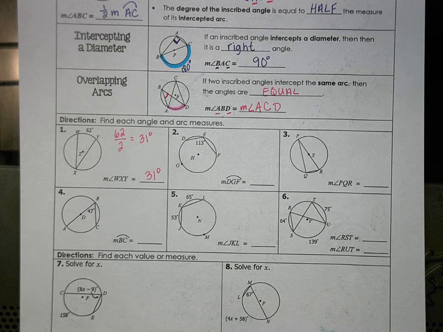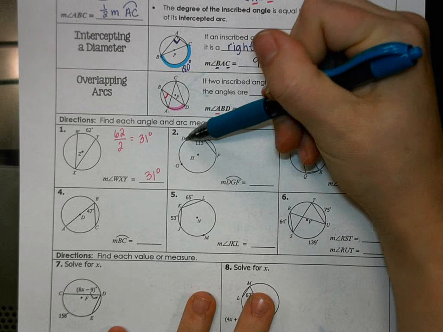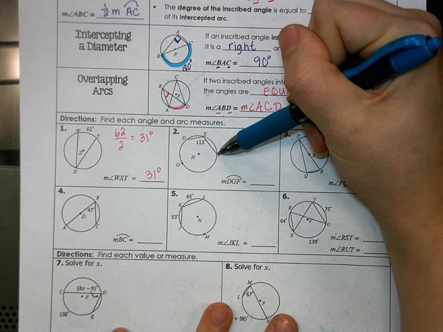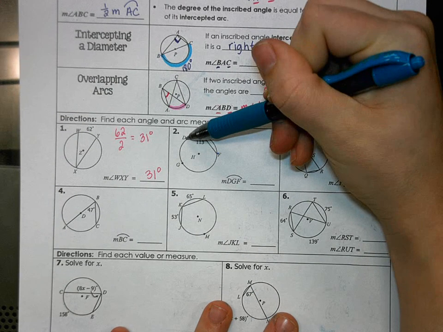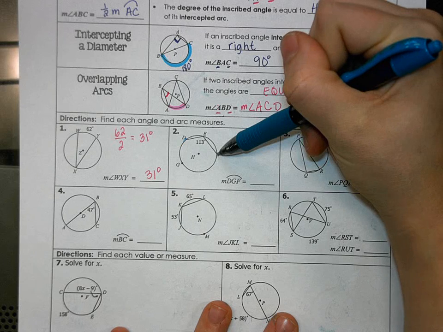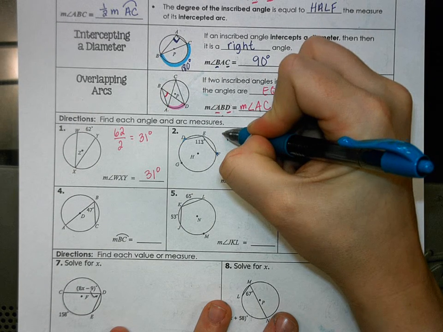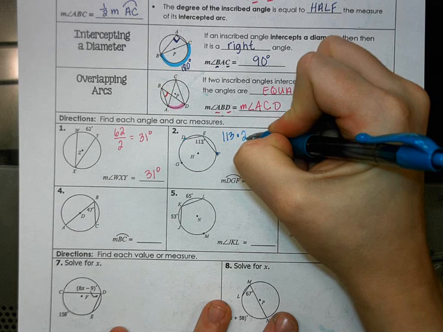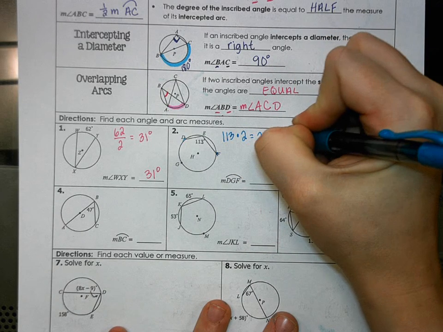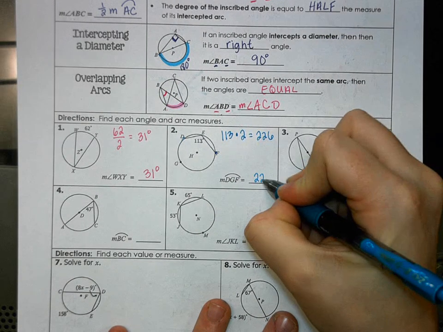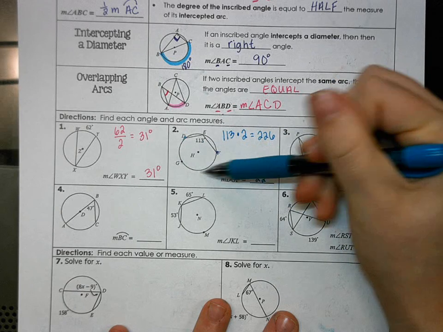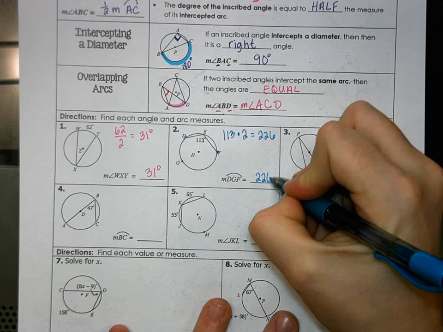Which is bigger, the angle or its intercepted arc? Always the arc. So what do we do with the angle to get the arc? Multiply by 2. So the measure of DGF is 226 degrees.